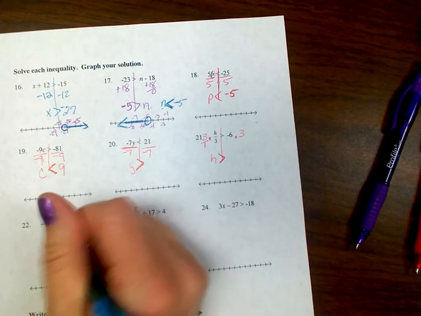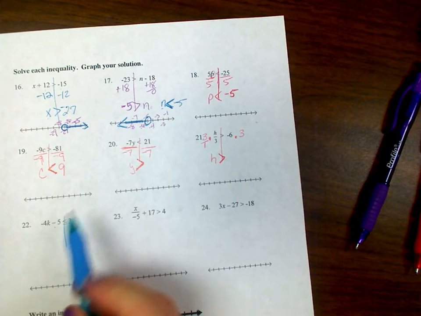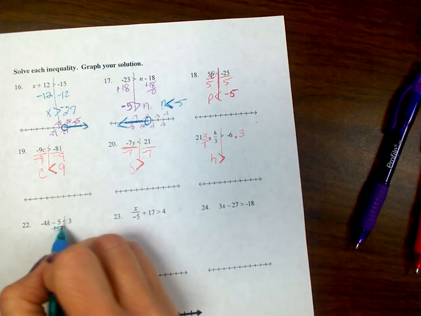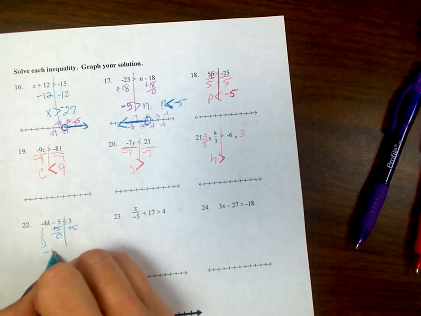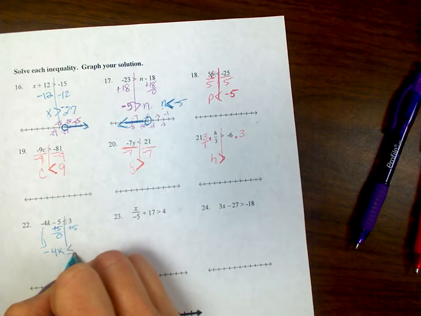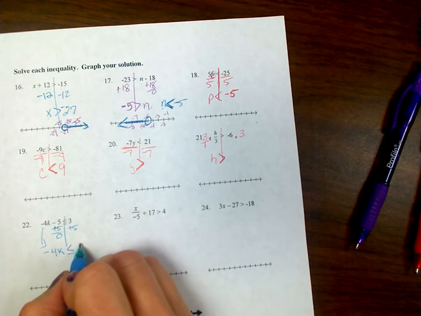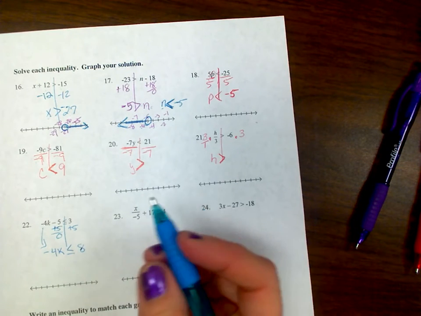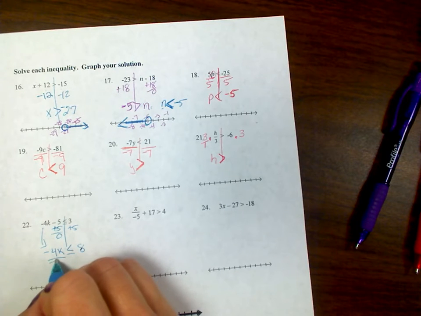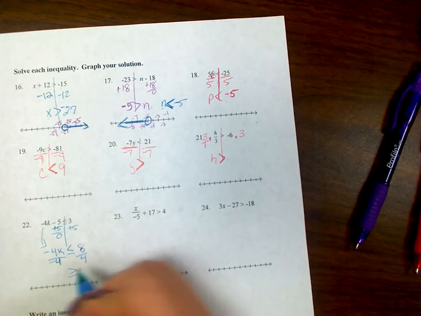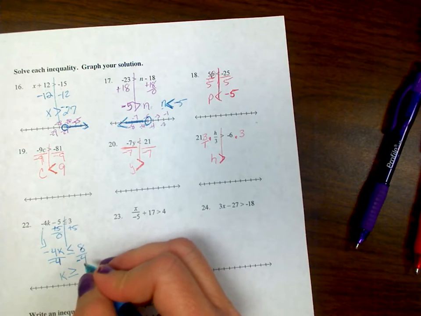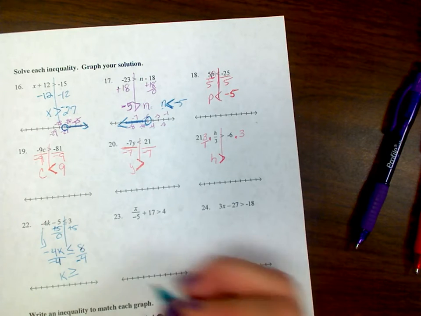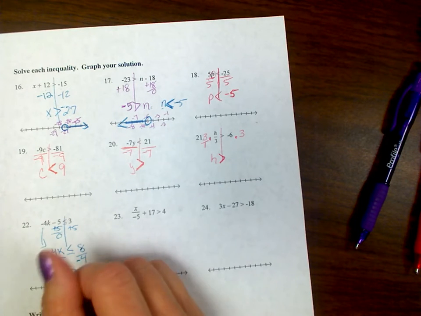Number 22. We do have whole numbers on the side, so let's get it to the other side. We add 5 to both sides. That becomes 0. Negative 4k is less than or equal to 3 plus 5 is 8. I need to divide by a negative, and since I'm dividing by my negative, I want to stop and flip. So 8 divided by a negative 4 is going to be a negative 2.